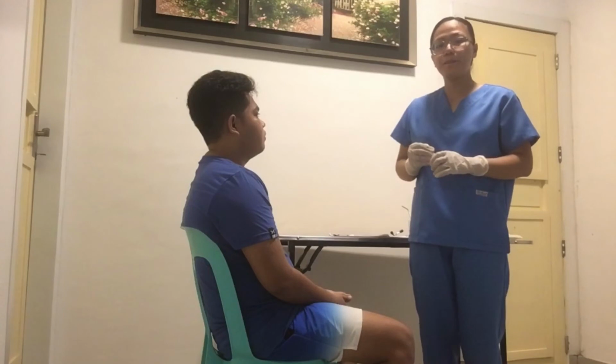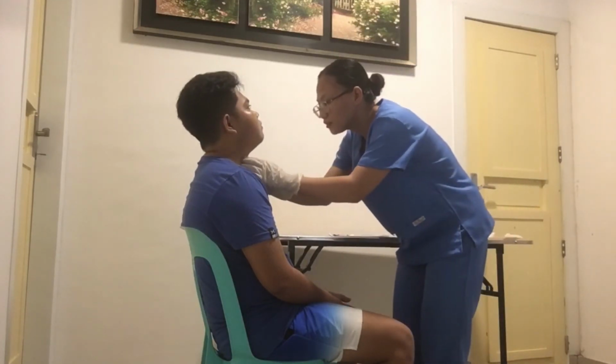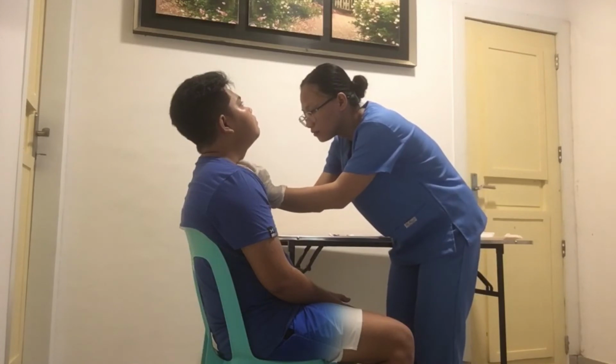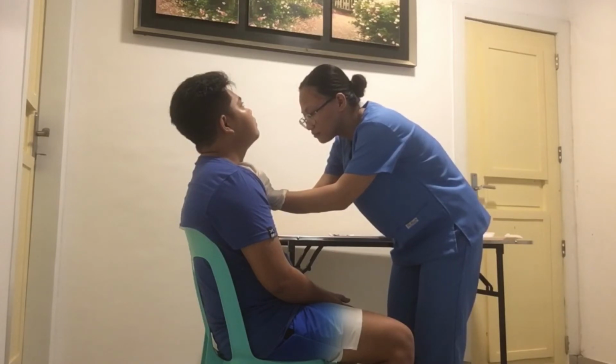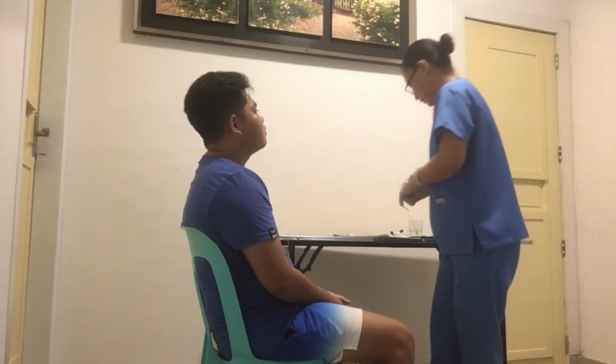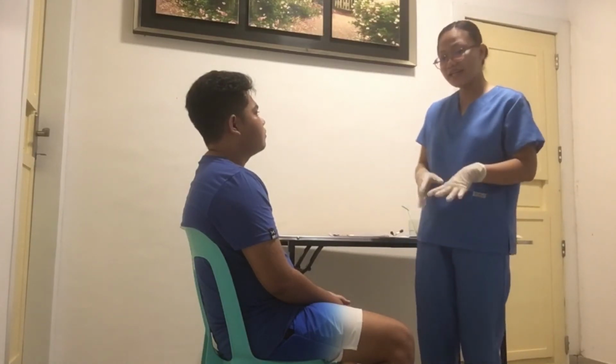Next is to palpate the thyroid gland. So the trachea is positioned midline. I'm sorry, I mean the landmarks are positioned midline.